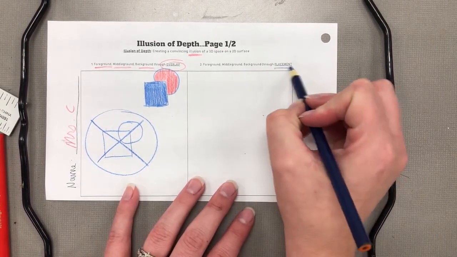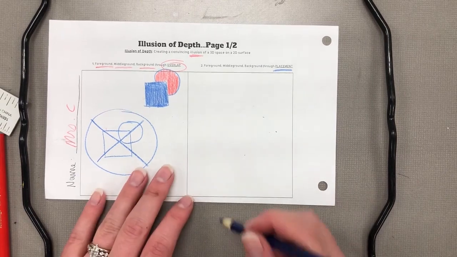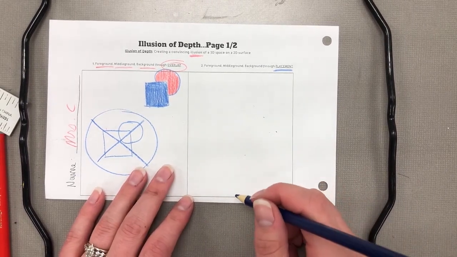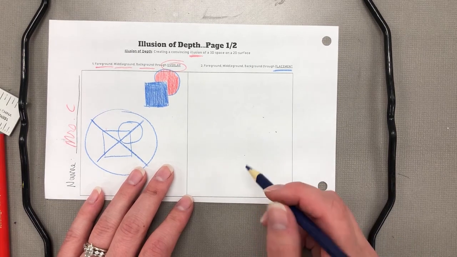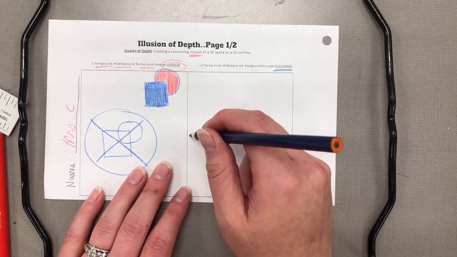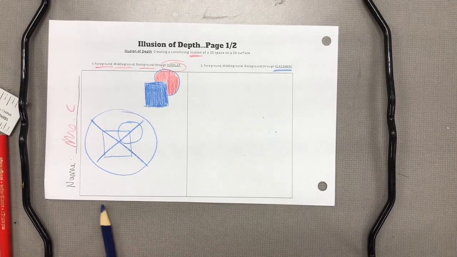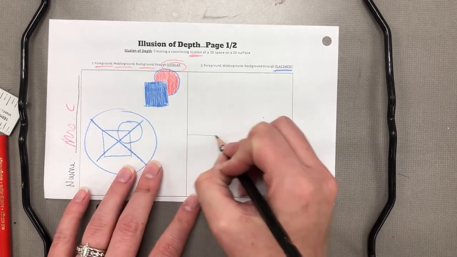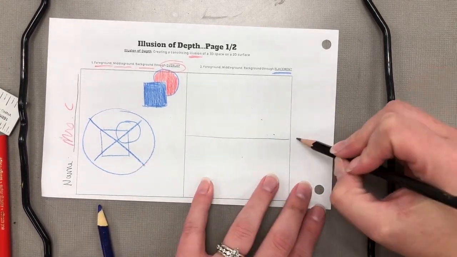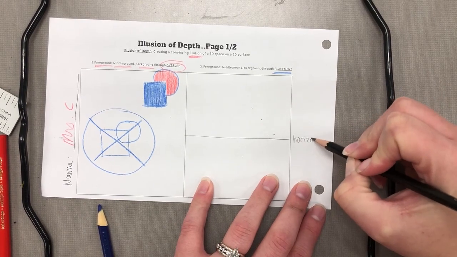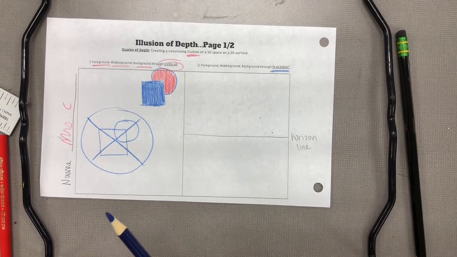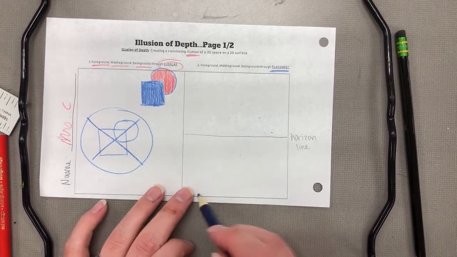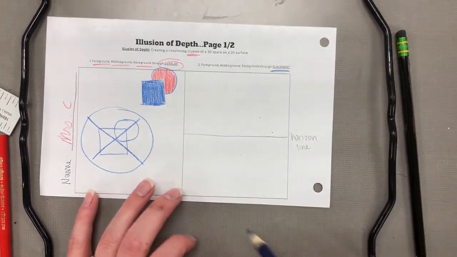The second one is through placement. Objects that are closer to us. Well, hold on, let me back up. First thing, draw a horizon line. Objects that appear closer to us are further from our horizon line.